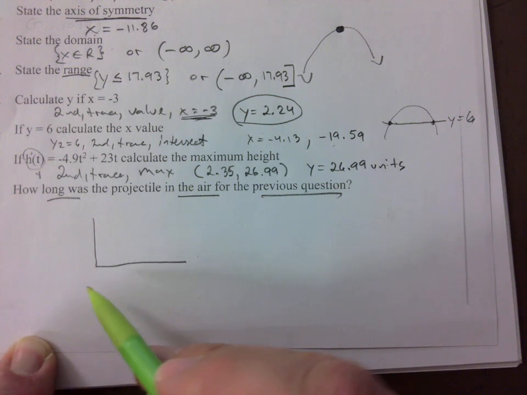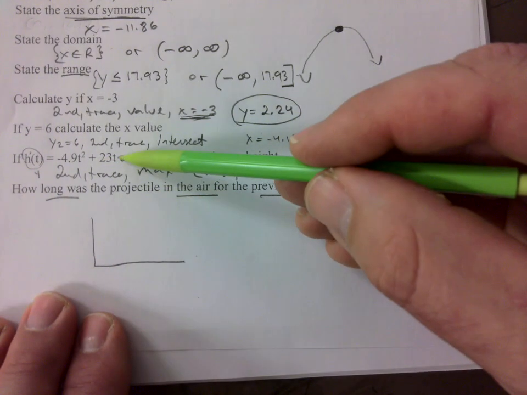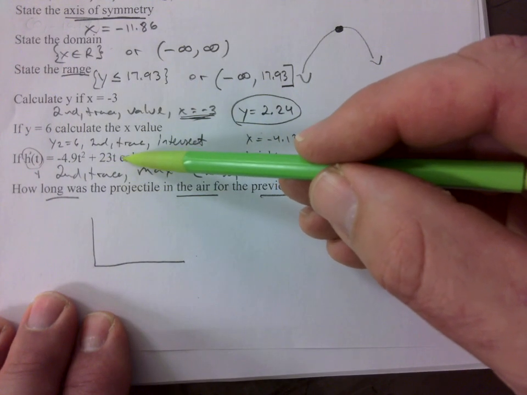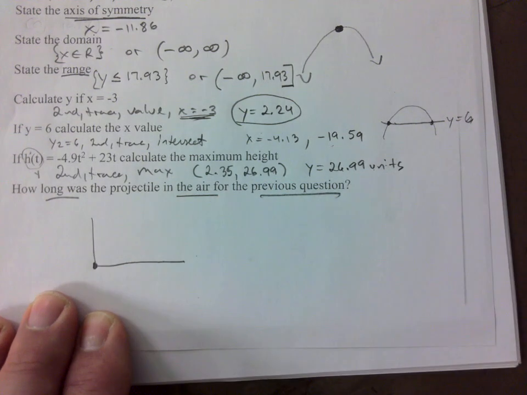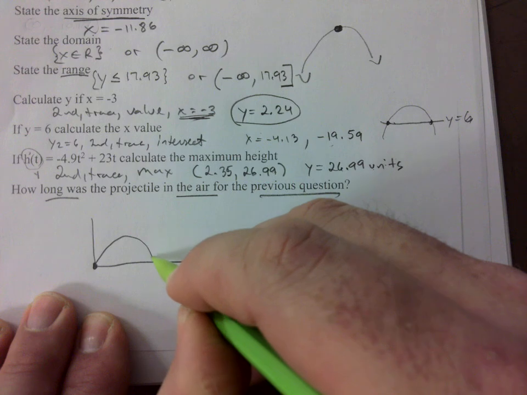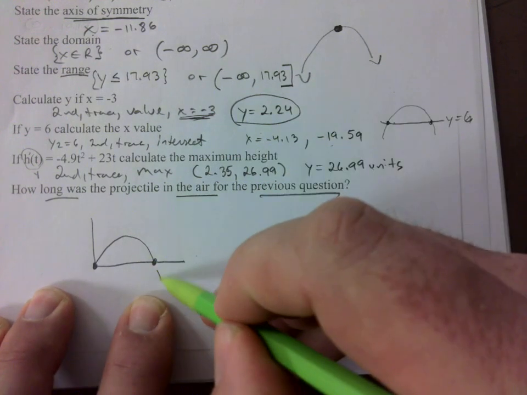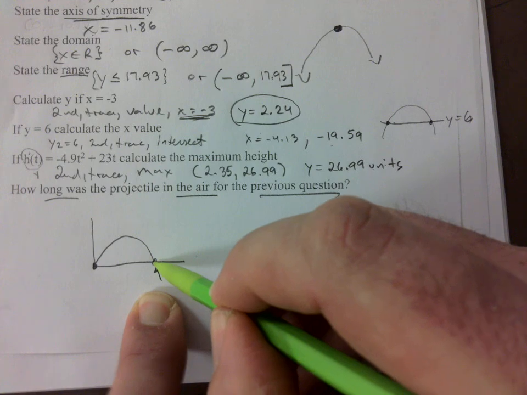On the ground? Correct. How do we know that? The y-intercept is 0, right? So we know 0, 0 is part of this graph. So we know that this is happening here. So we want to know this right here, like how long did it take to hit the ground?